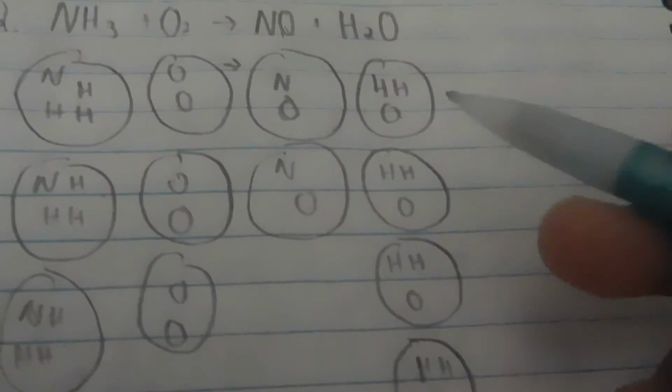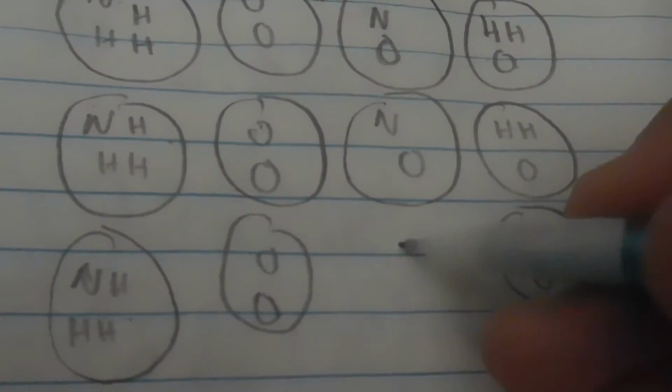Basically, let's see. So now we can do another one of these bubbles. So right now we have 5 of the H2O bubbles and 3 of these, 3 here and 2 here. So we add another one of this bubble.